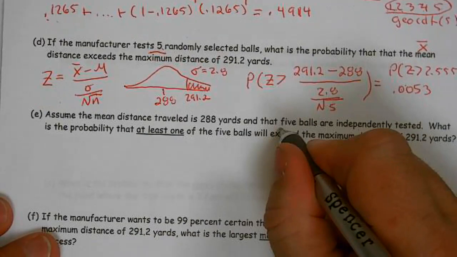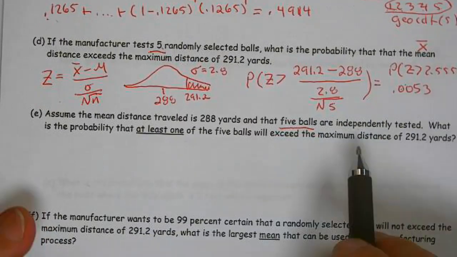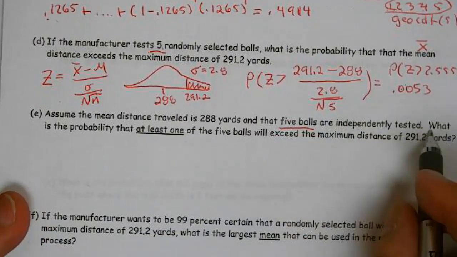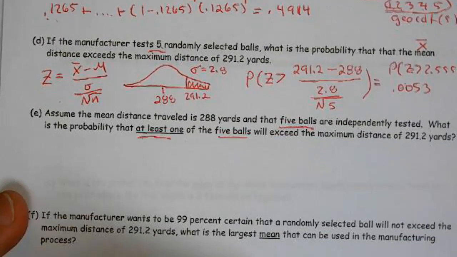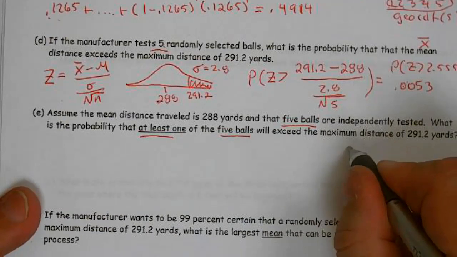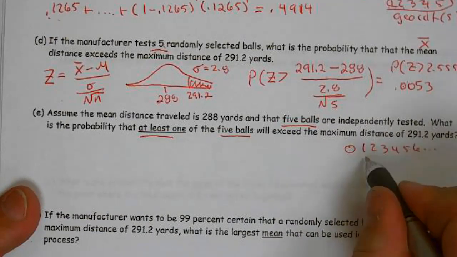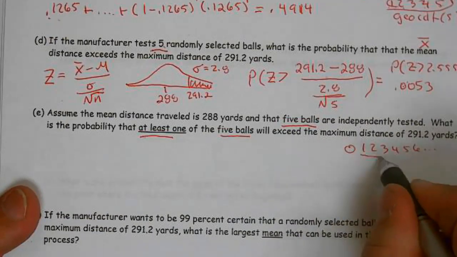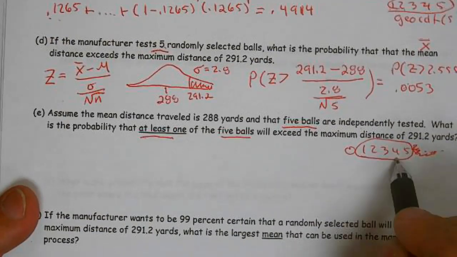Well, we know we have a specific number, which is 5 balls, okay? So we want to know, gosh, what's the probability that one will exceed the maximum distance? Or at least one. Well, whenever I see that at least, I know I'm doing a 1 minus. And in this case, I have a specific number. And because I have a specific number, I know that we're talking about a binomial. So we have 0, 1, 2, 3, 4, 5, 6, to infinity. But at least one of the 5 means it could be the first one, the second one, the third one, the fourth one, or the fifth one. This really doesn't go to infinity because we have exactly 5 balls.